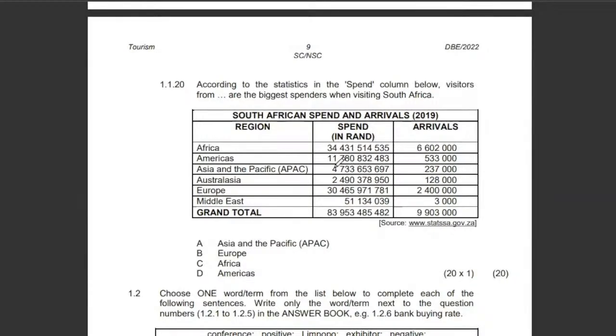Then we have Asia and the Pacific, 4 billion. Then Australasia, 2 billion. Europe, 30 billion. Just by looking at this, you can see that in the spent column, the highest figure will be the amount of rands spent by tourists from the African region.